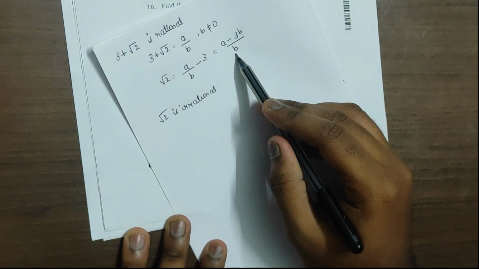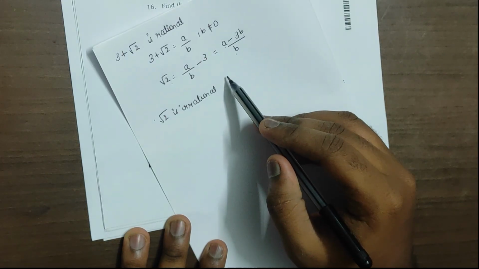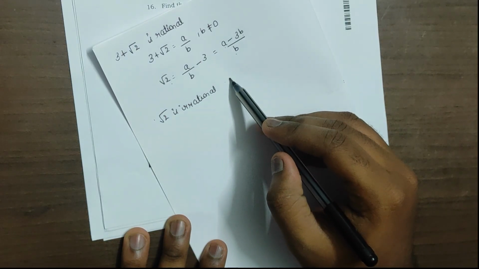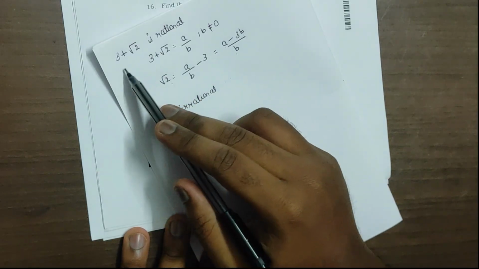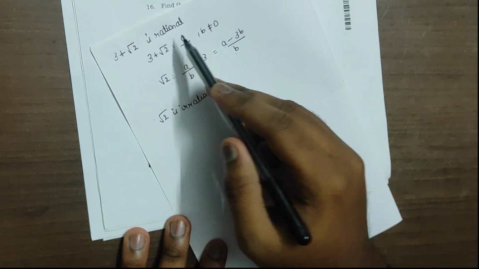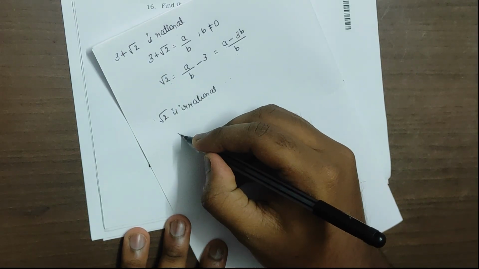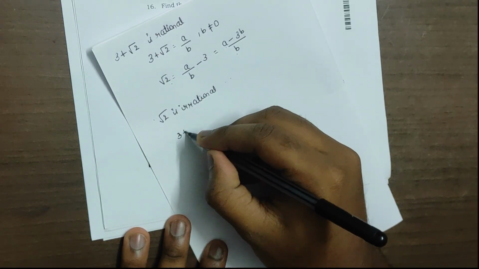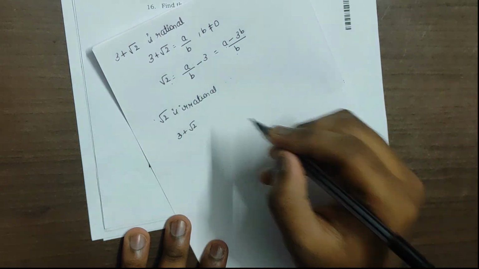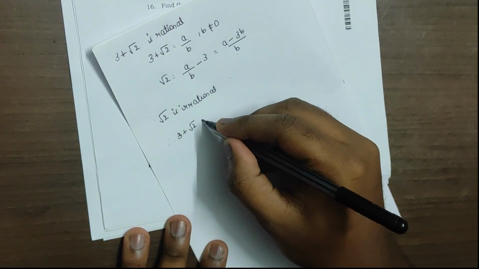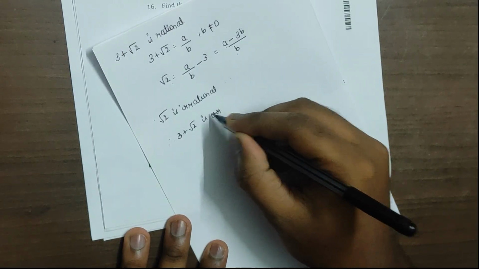By assuming that a and b are constants, this is a contradiction. This contradiction has arisen because we have considered 3 plus root 2 as rational. So by this we can conclude that 3 plus root 2 is irrational. So this is the verification of the contradiction theorem. Therefore, 3 plus root 2 is irrational.